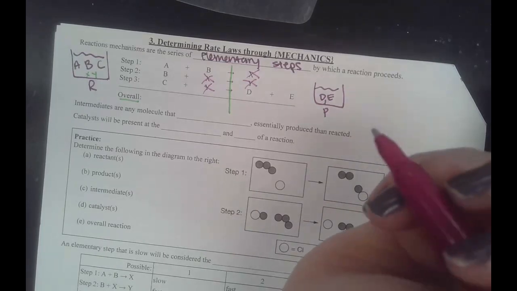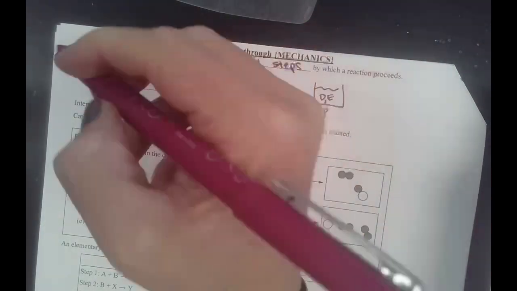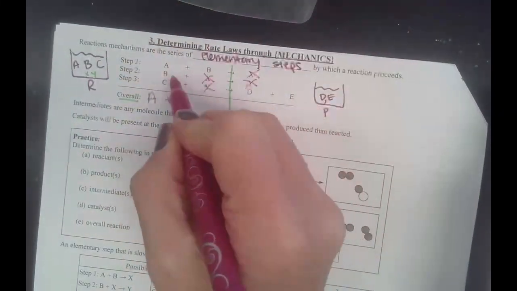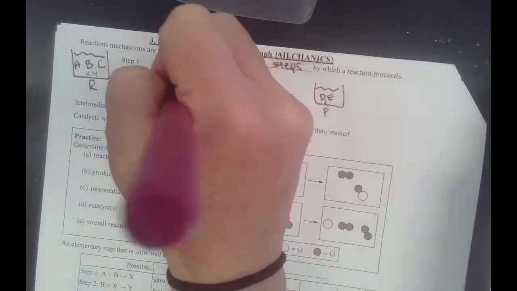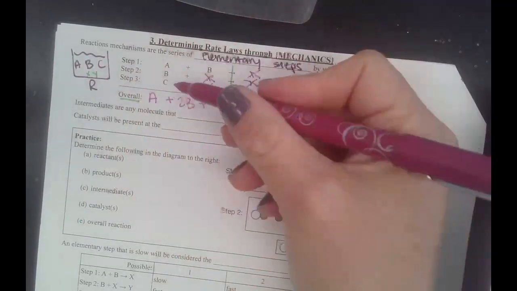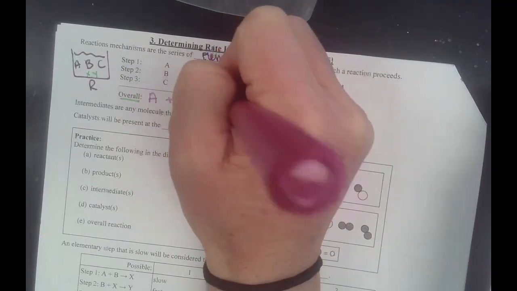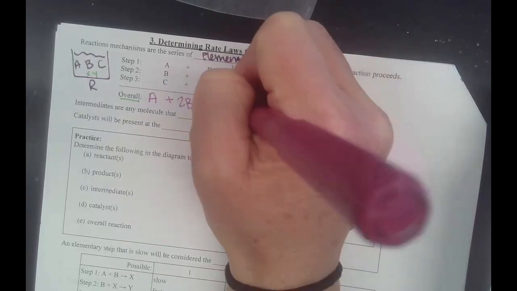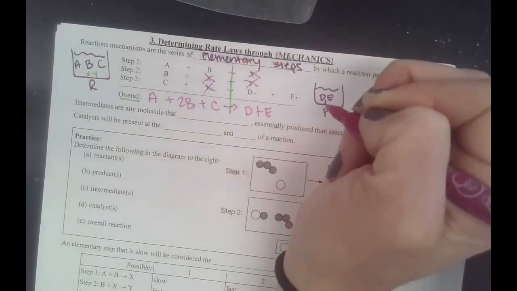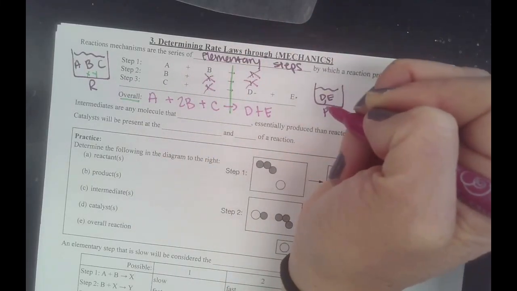So now we're going to look at what is the overall reaction. Well, I started with 1 A, and I still have 1 A. I have 2 B's, so when I count for both of them, I have 2 B's plus 1 C, and that is going to produce 1 D and 1 E. Cool. So there's our overall reaction.